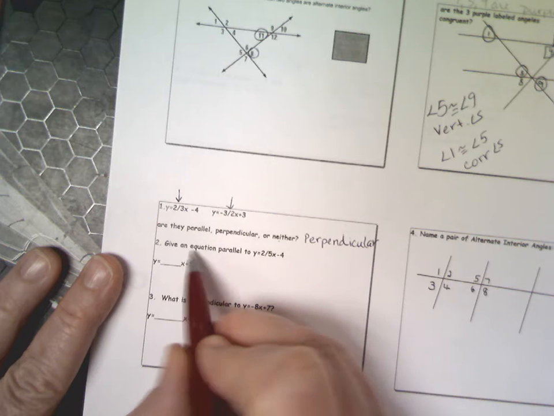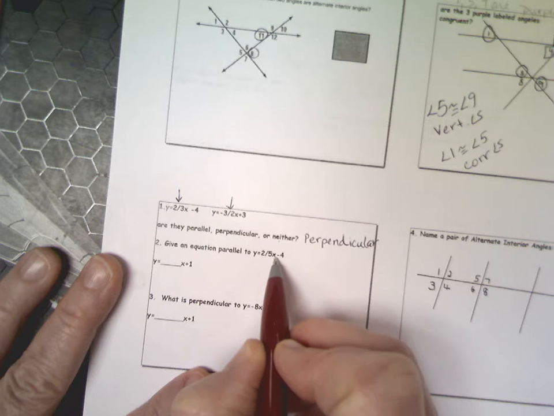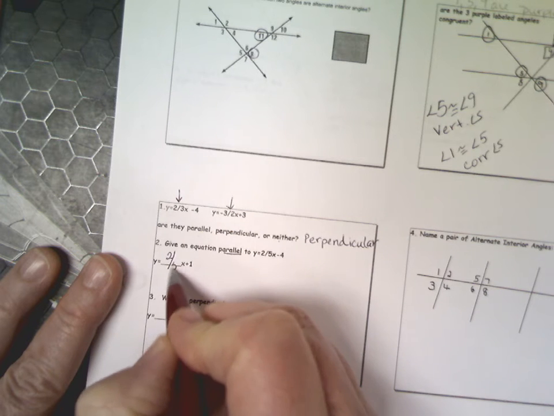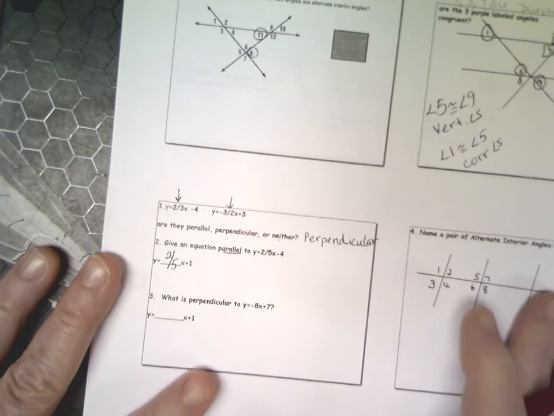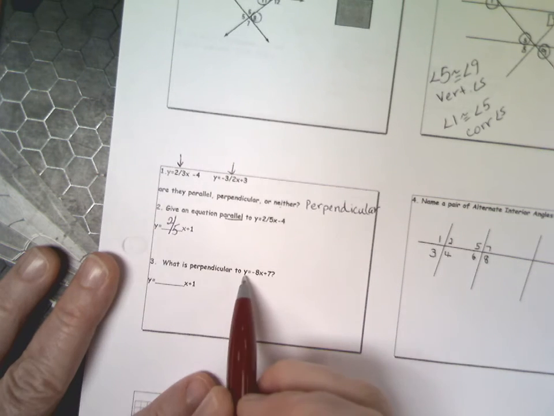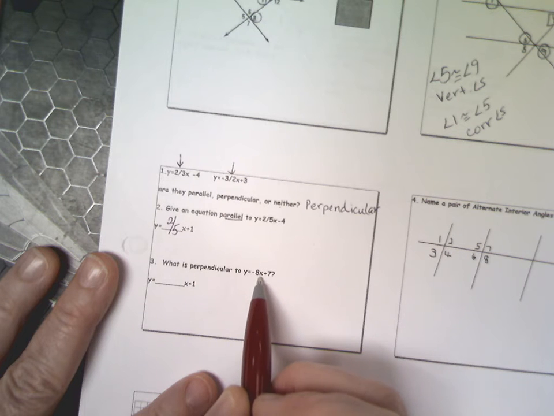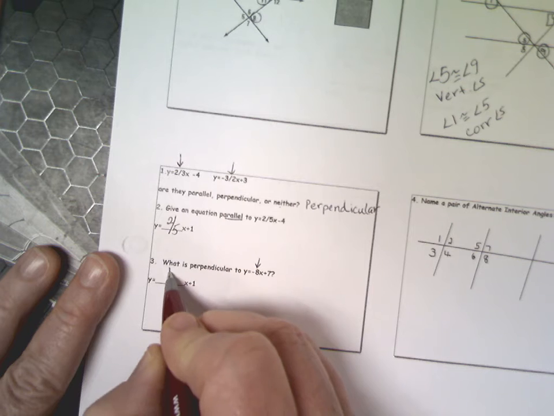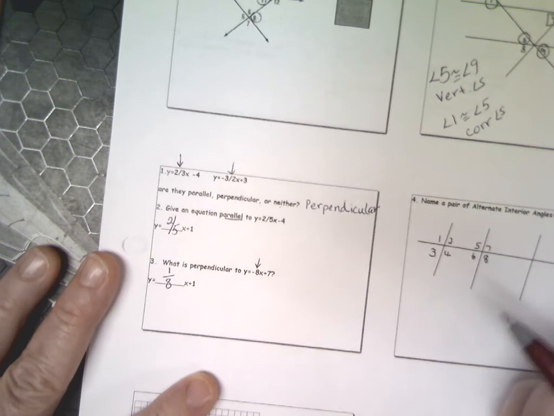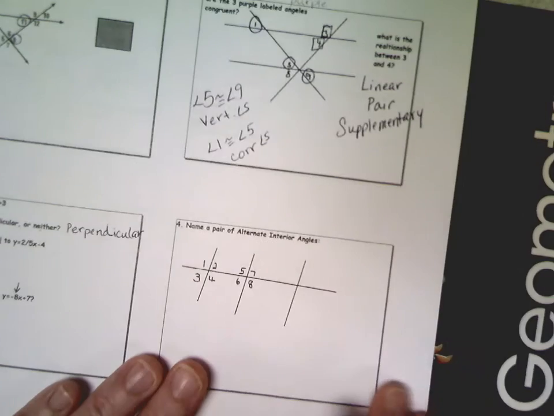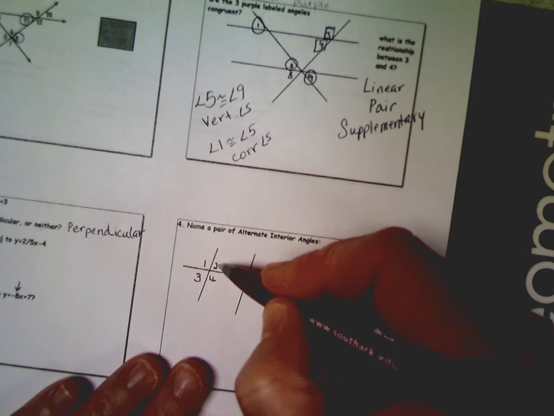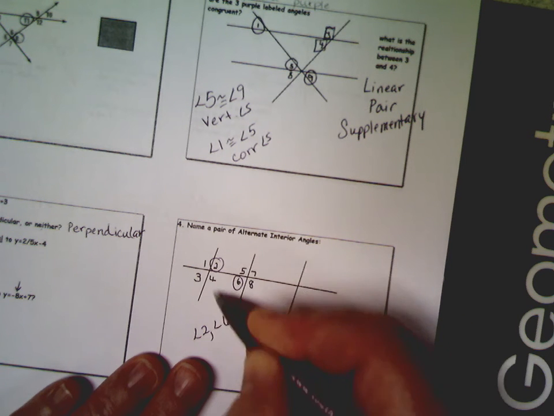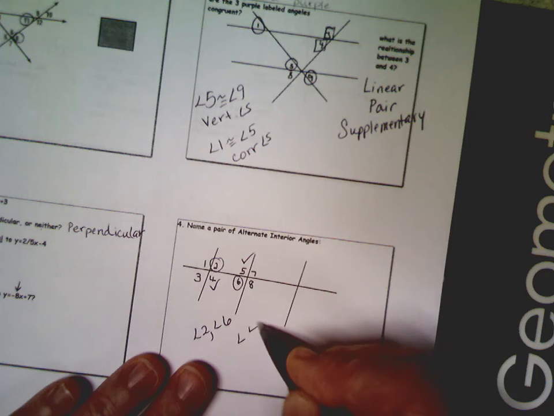Given an equation parallel to y equals 2/5 x minus 4, parallel means it needs to have exactly the same slope, so it would need a slope of 2/5. What is perpendicular to y equals negative 8x plus 7? Your slope is negative 8, so your new slope is 1/8, and it is positive. Name a pair of alternate interior angles. You could name 2 and 6, or you could name 4 and 5.